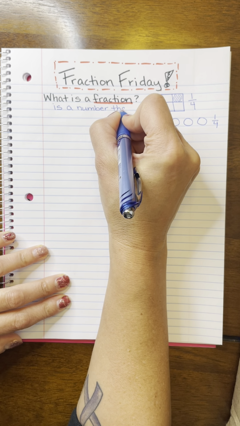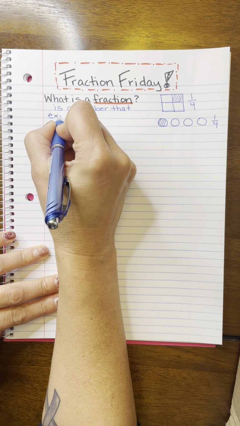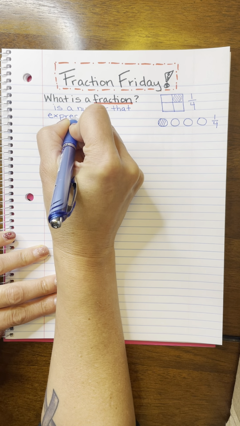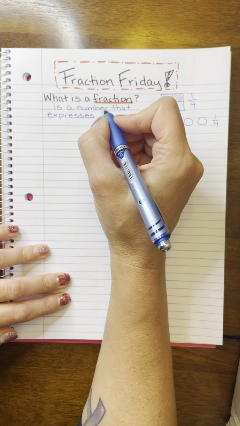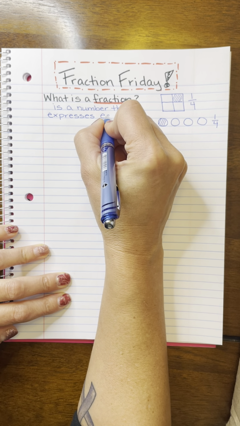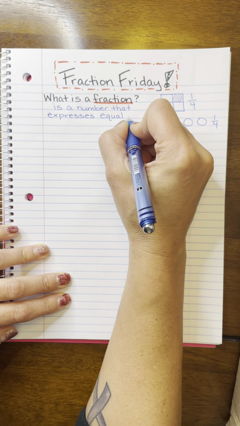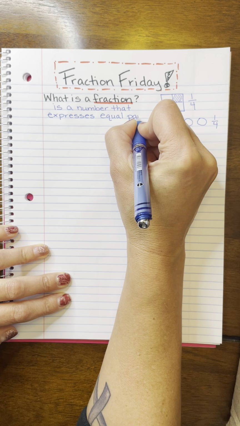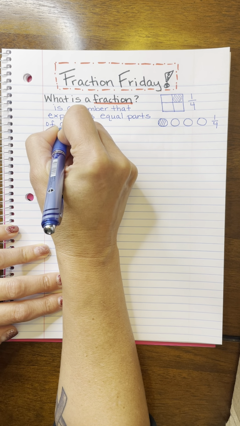So a fraction is a number that expresses equal parts of a whole object. And that is like the big key word, equal, parts of a whole object.